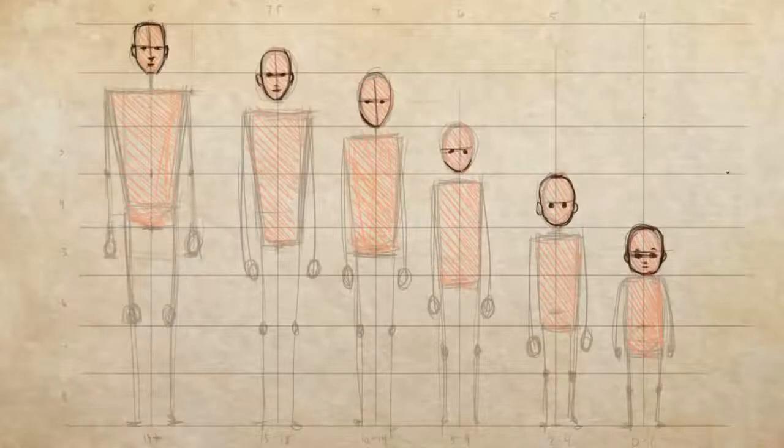And then the eyebrows for younger children, there's more of a space, especially when you compare it to men. With men, you have the eye itself, but then the eyebrow's pretty close.